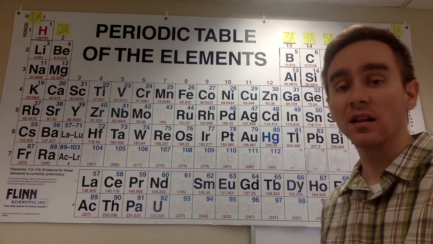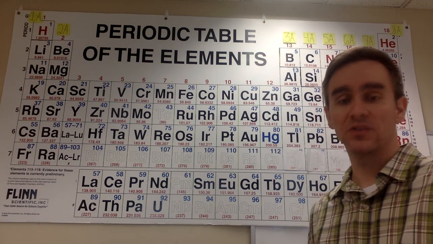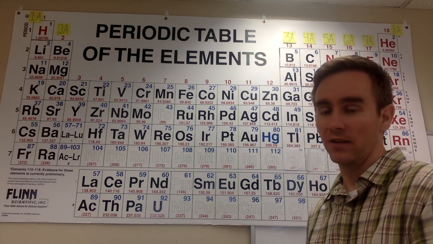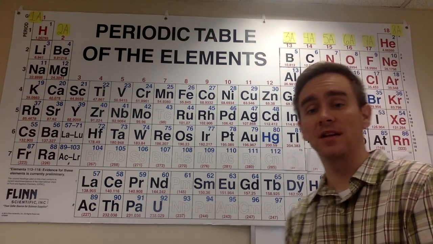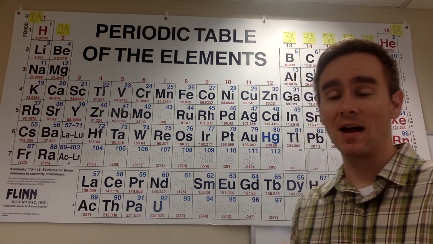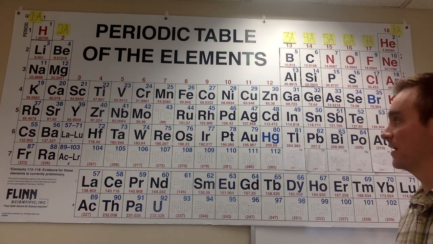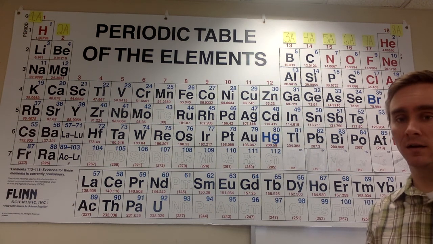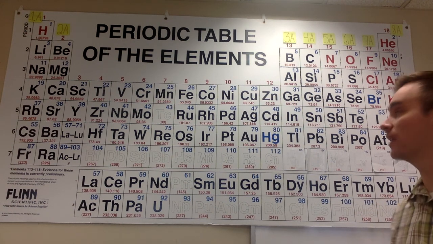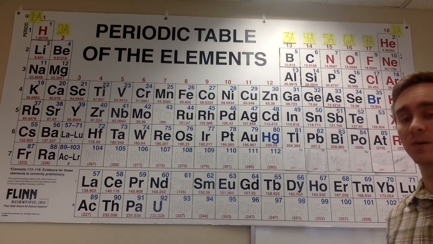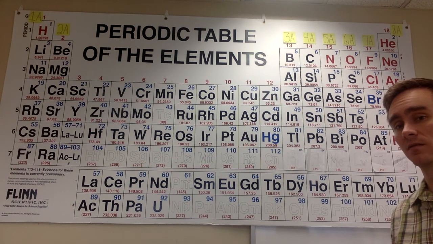Some of these elements will be solids at room temperature, some will be liquids, and some will be gases. We can mark these on here, and eventually we'll update our periodic tables to match that. But my periodic table is kind of nice and fancy, and it does that already. The way it does that is by the color of the letters.